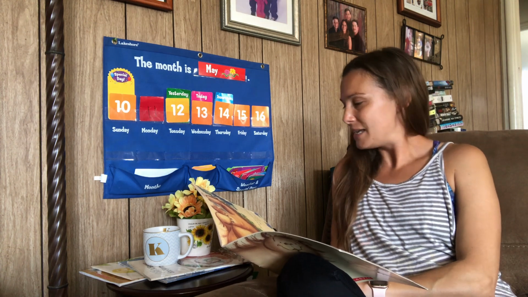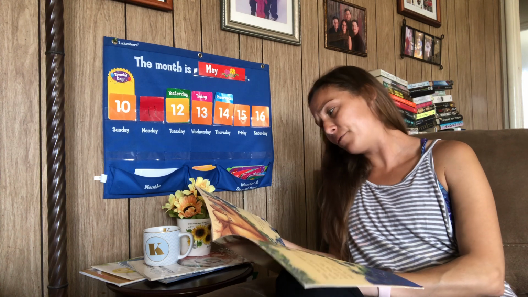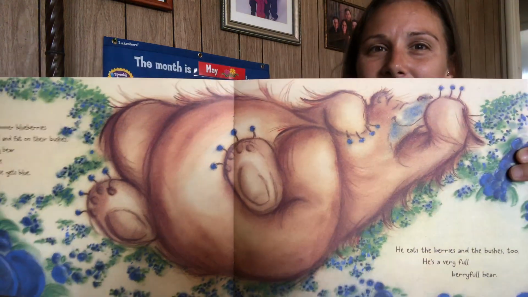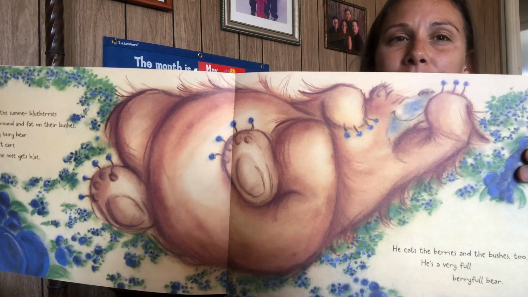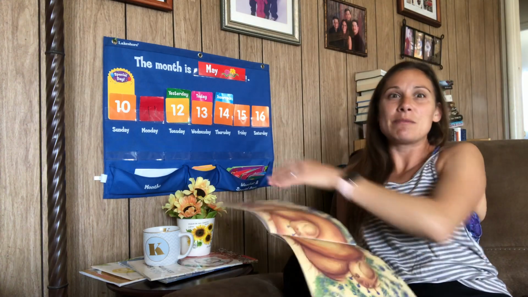When the summer blueberries grow round and fat on their bushes, a very hairy bear doesn't care that his nose gets blue. He eats the berries and the bushes too. He's a very full bear. Oh, look at him. He's got blueberries on all his paws. Sometimes I do that with black olives on my fingers, and I call myself the olive monster. It's kind of funny, you guys.